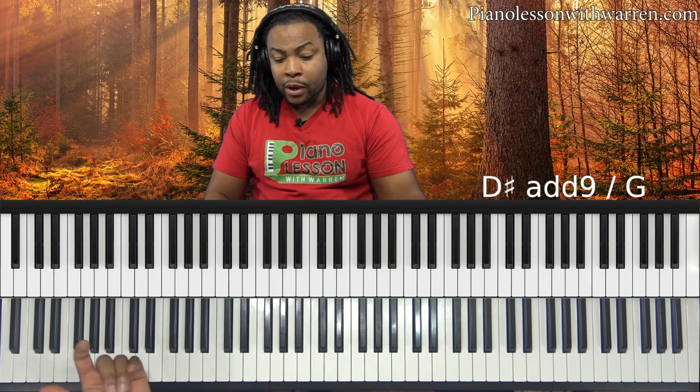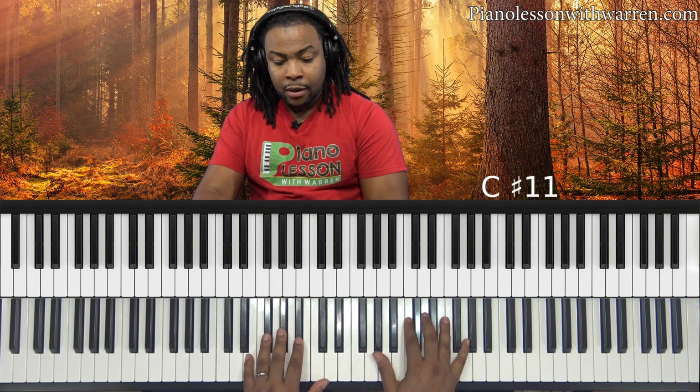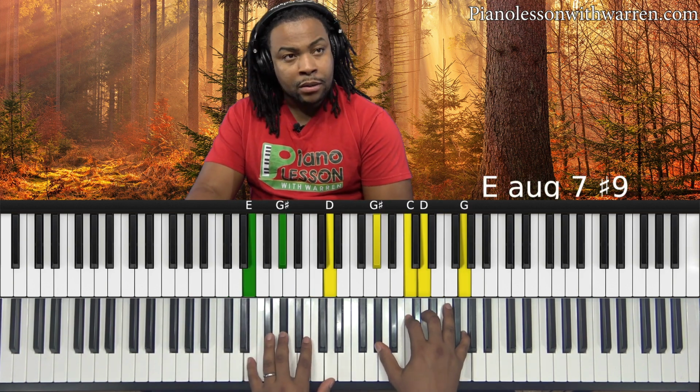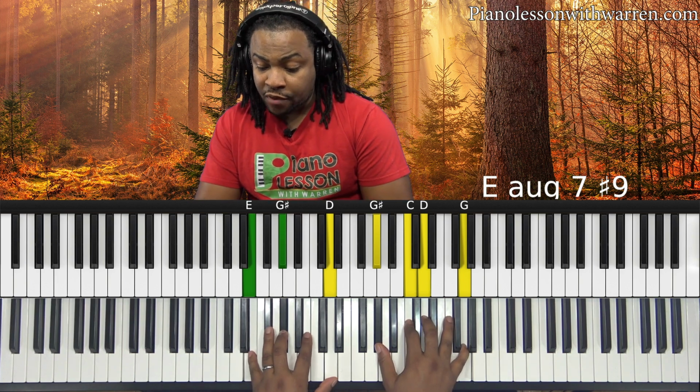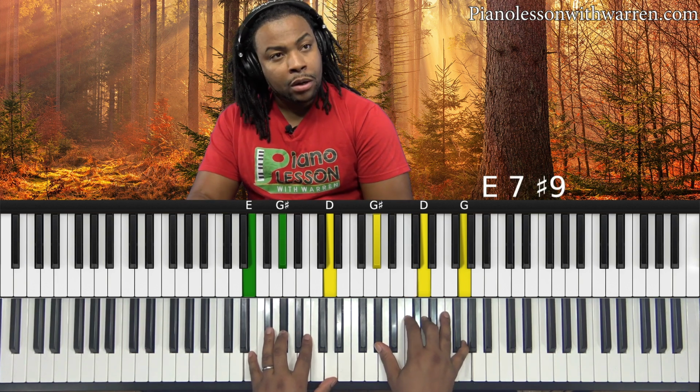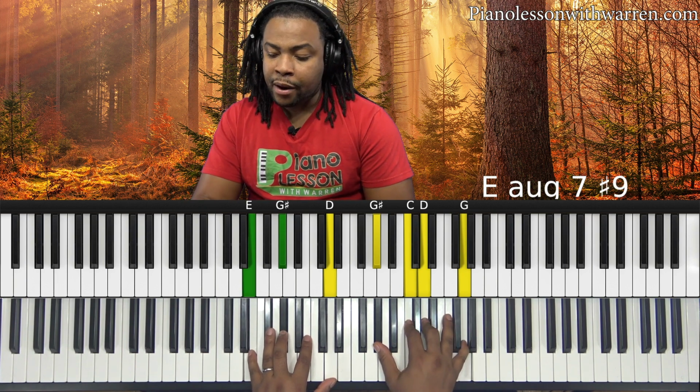Now, when I'm doing again in As the deer, see that chord right there? So this is taking me to 6, but it's the sharp 5, sharp 9 chord. I got my sharp 5 there, and I got my sharp 9 there.